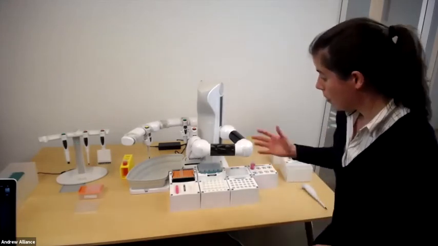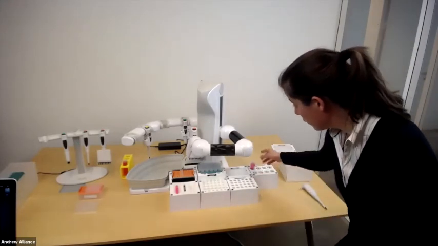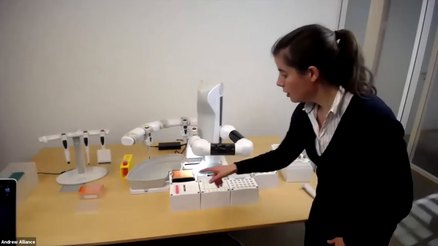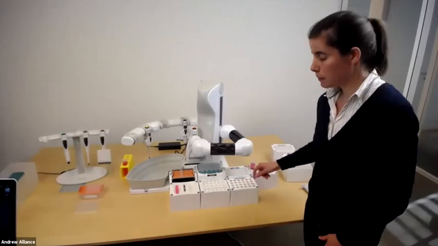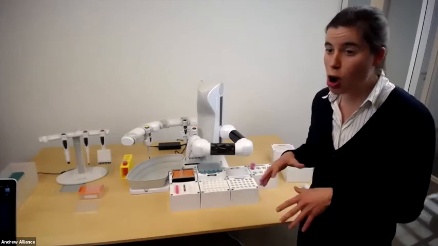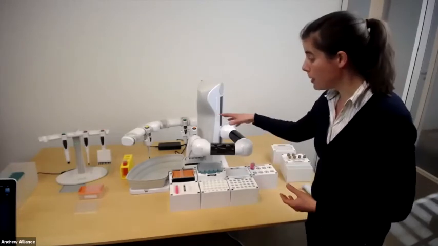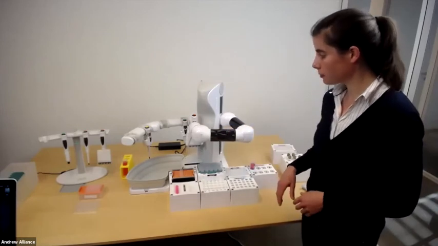So here, remember now we have the buffer, we have transferred it from our 50 ml tube to our reservoir. The next step is to do a repetitive dispensing from our reservoir into our 96 well microplates. And since we're using this pipette again, it's just checking to make sure all 8 tips are on the pipette and that we know where to start pipetting from.